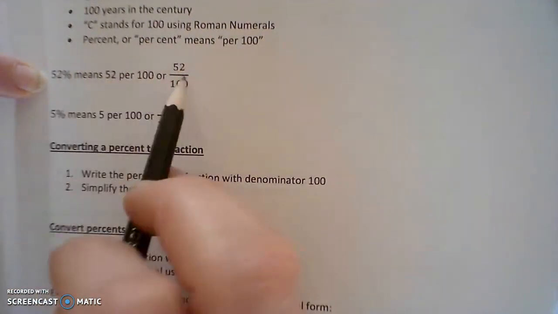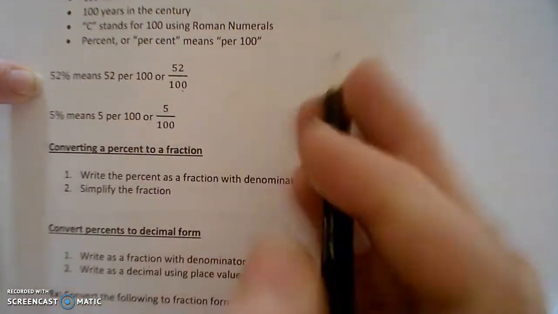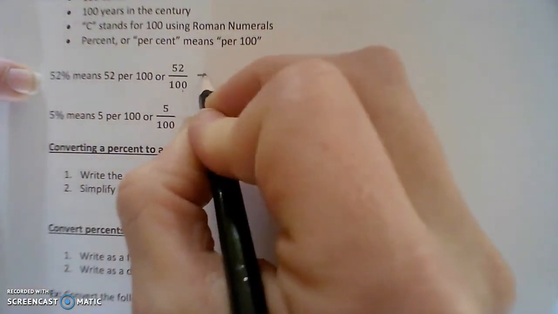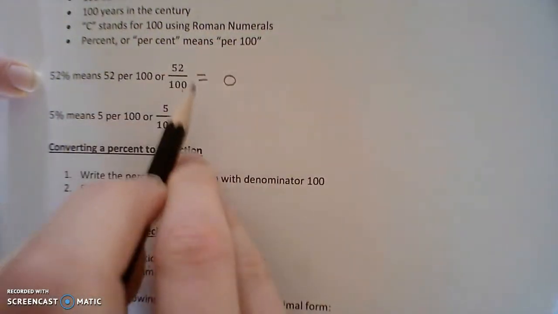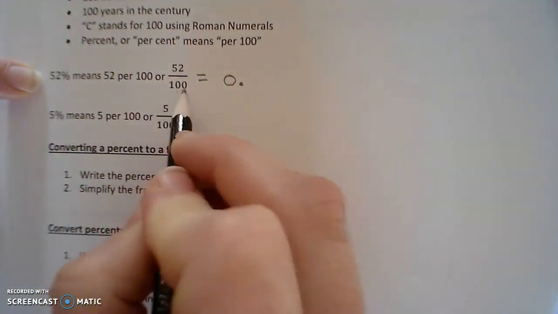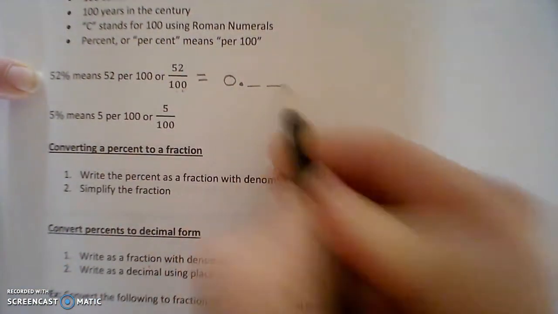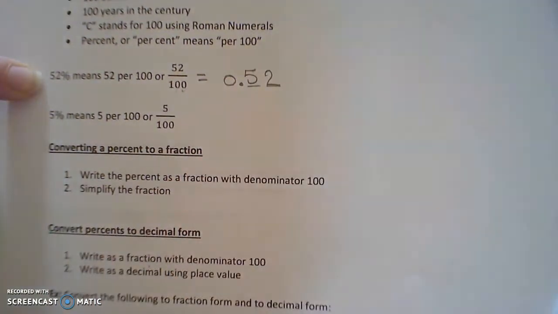52%, write it as 52 over 100. You can simplify that fraction, or if you wanted to convert to decimal, you would write 52 ending in the hundredths place. Remember, that's the hundredths place, 2 zeros, that's 2 places after the decimal. So I would write 0.52.